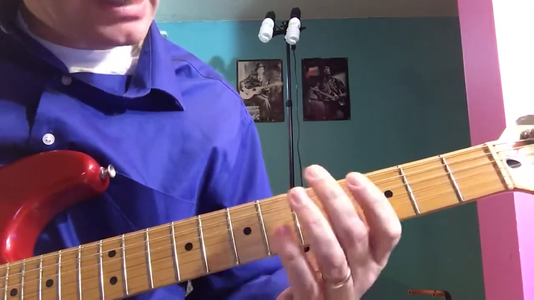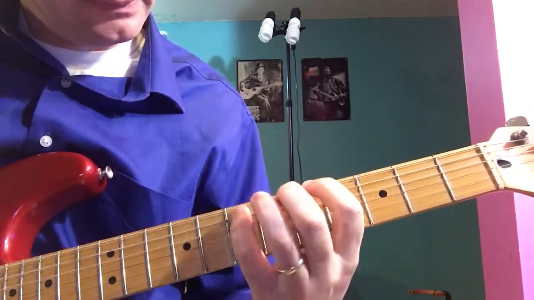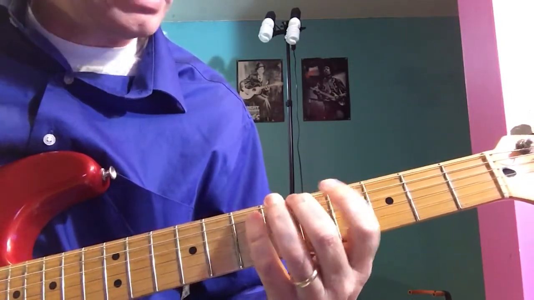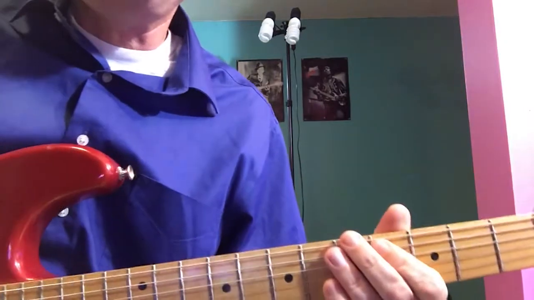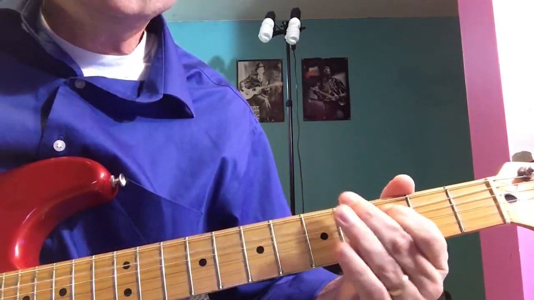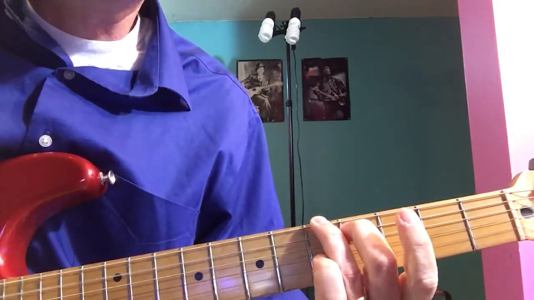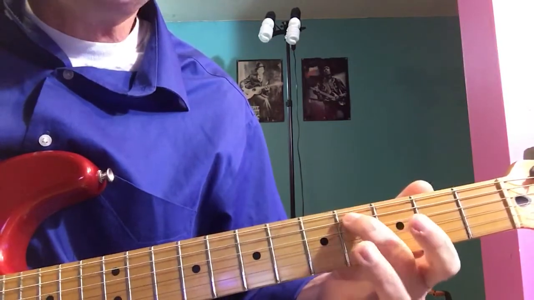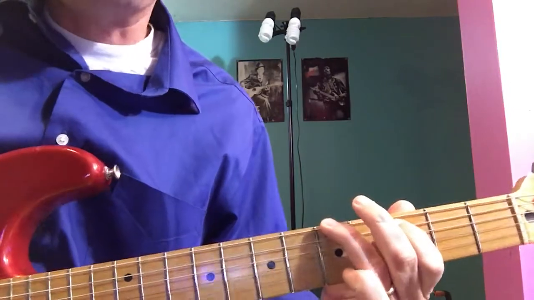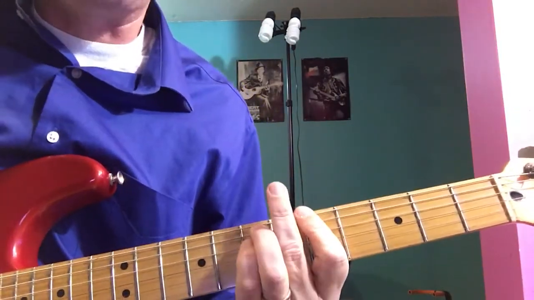If I added a 3rd, okay, those are the 3 notes of a major triad, right? If I had the 3rd in there, it would be a major chord. If I flatted the 3rd, so here's the major sound, flat that 3rd, meaning make it 1/2 step lower, it would make it a minor sound. Okay, so just a little theory. The 5th chord is not major or minor.